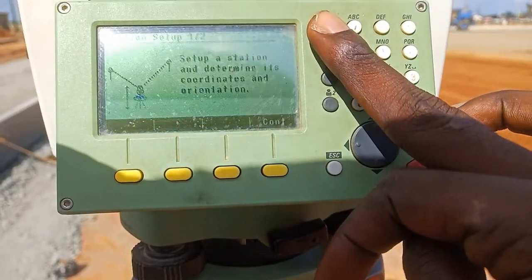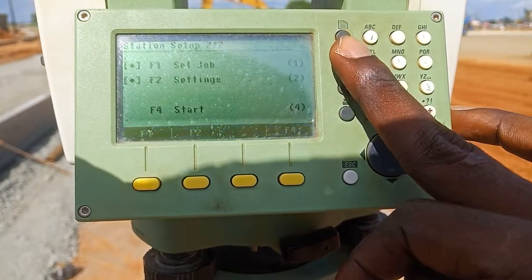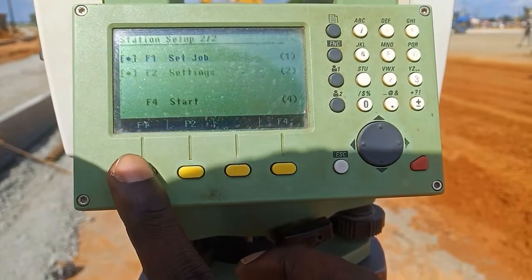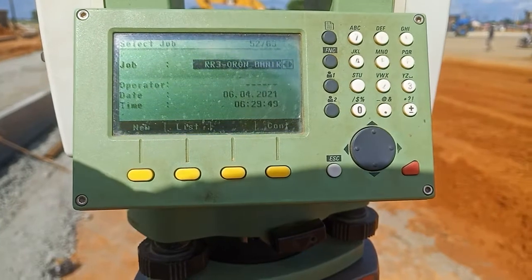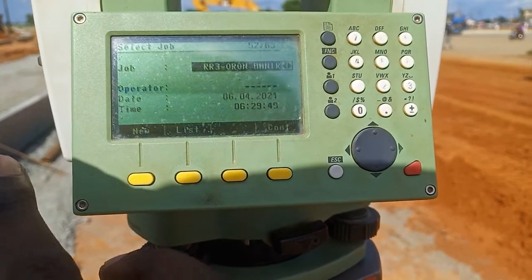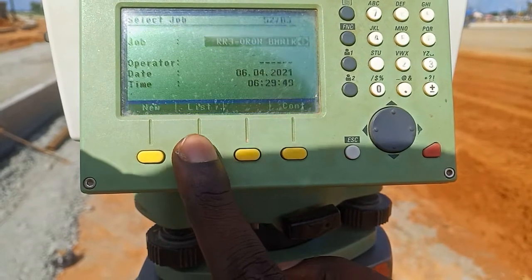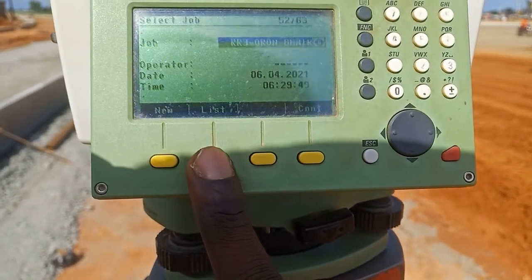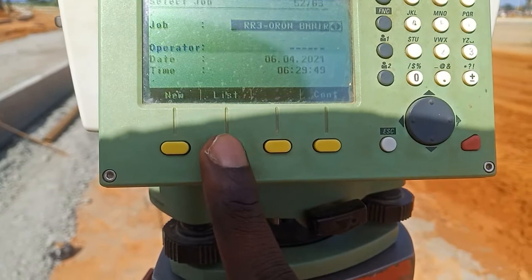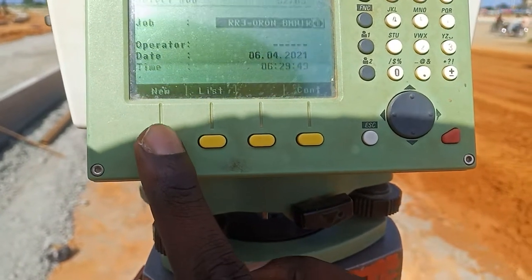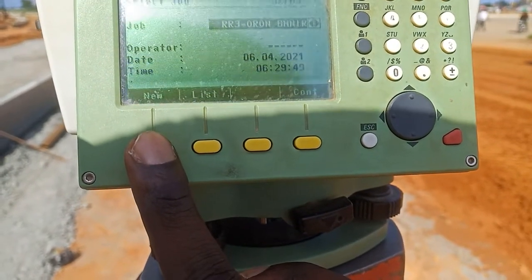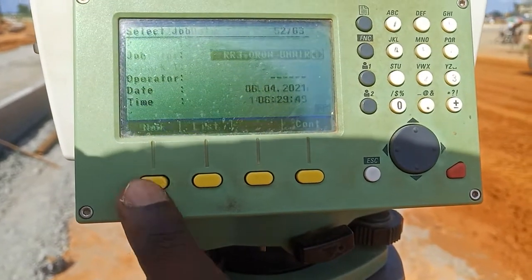Alright, so when you go through there, you can press the page button to be able to choose the job you're going to be working on. If you want a new job, or if you want to select from a list, you can press that. Okay, so I will use a new job here.